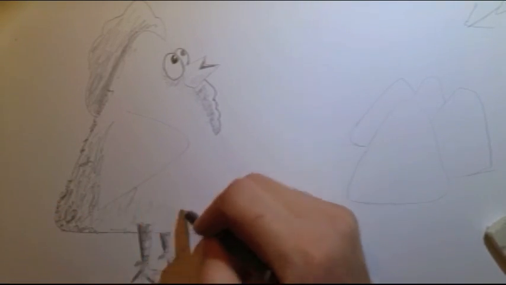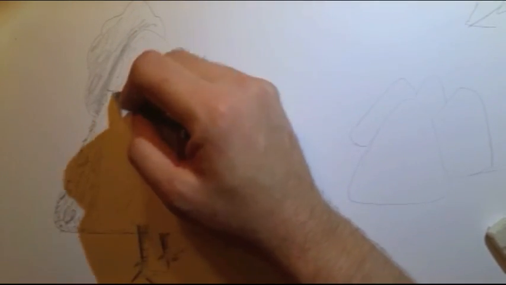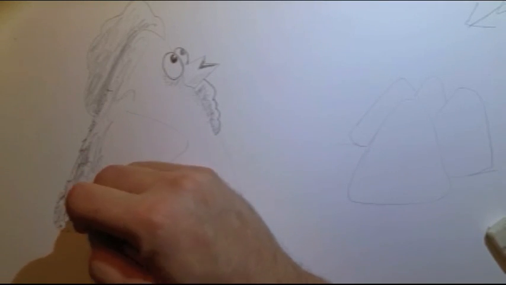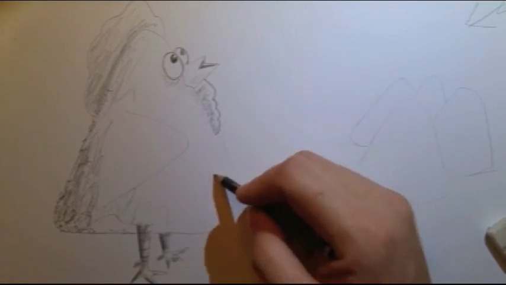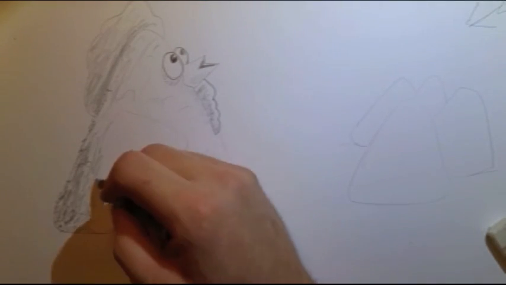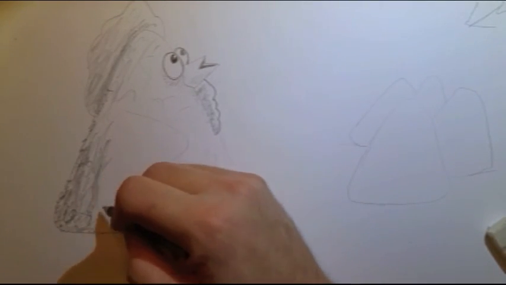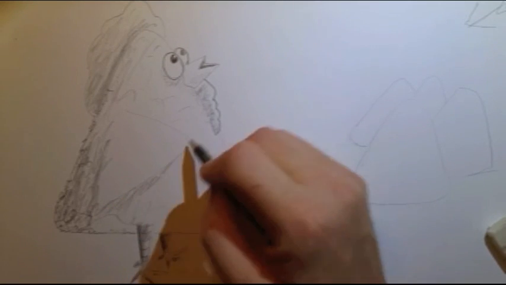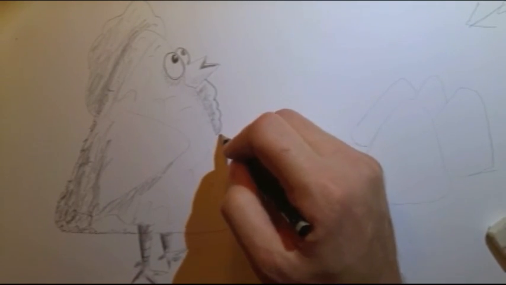I'm also going to really darken up a little bit under the wing because there'll be more of a shadow where the wing meets the body, and there's not as much light that gets in there. So I really want that to look like the wing is sitting up a little bit on top of the body and that it's not directly flat with it.